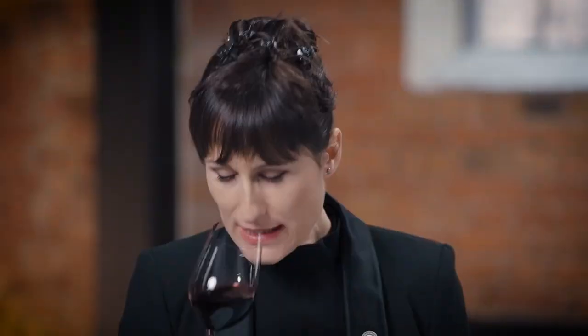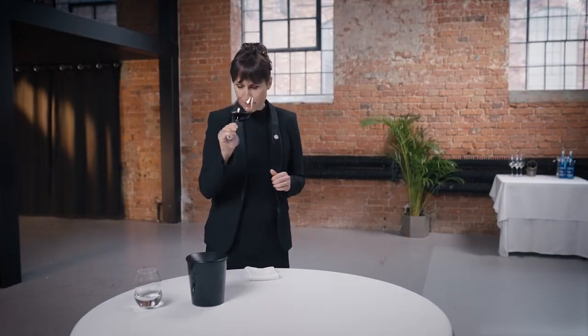The nose is clean, it's healthy, it's pronounced with a lot of layers, it is showing some maturity. There are pronounced aromas of cooked fruit, dried fruit, such as prunes, dried figs, dried blueberries. There is also an element of dried flowers such as potpourri, dried rose petals to that nose.